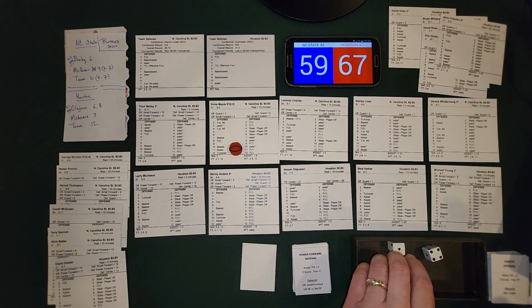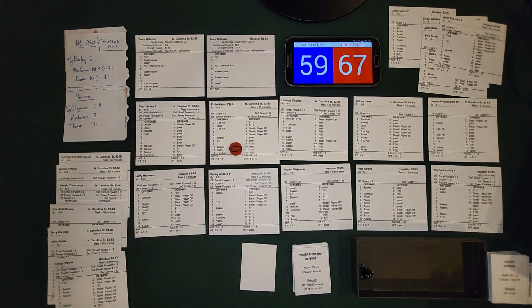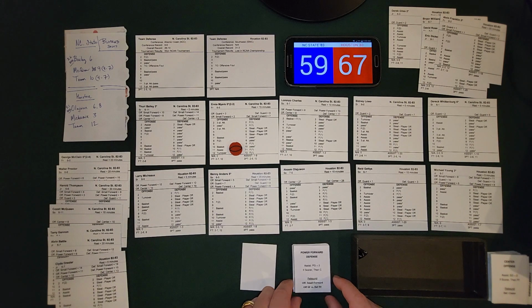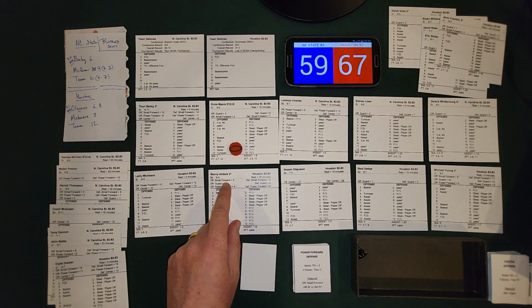Steal by Anders, who's going to go on the breakaway and see what he can do. Misfires. Got a 6. Didn't work. Rebound. Offensive small forward Anders. He's got his own board. He's going up. He missed again. Rebound. Offensive small forward versus defensive power forward. Well, he's got a 5. Bailey's got it.